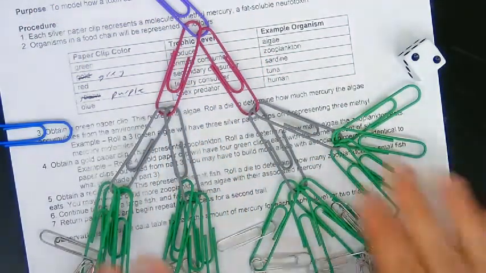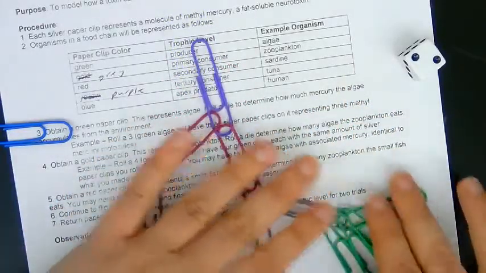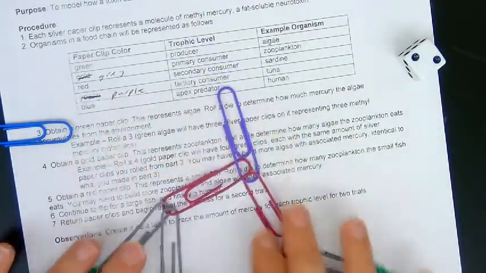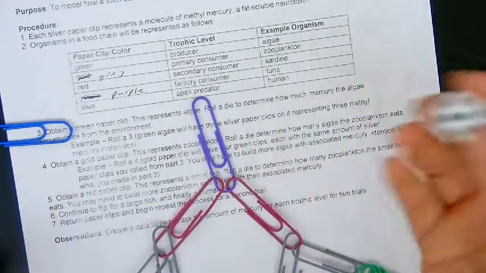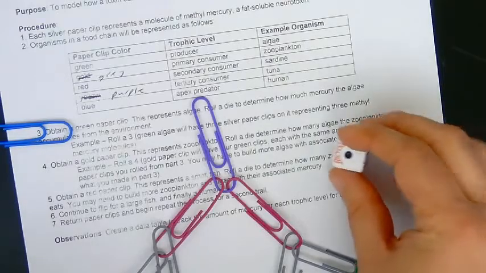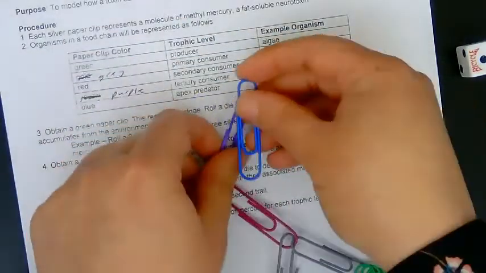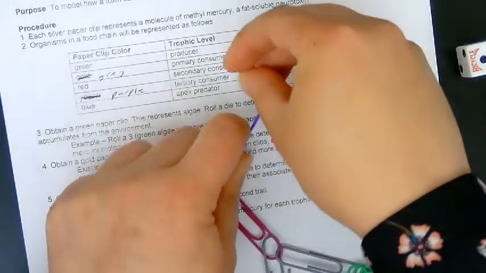Then I'll keep adding my mercury here, but just in the interest of time, I would roll again to figure out how many tuna the human eats. I'm just going to say it eats 1. So this is my human at the top.